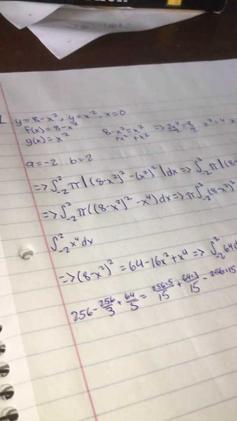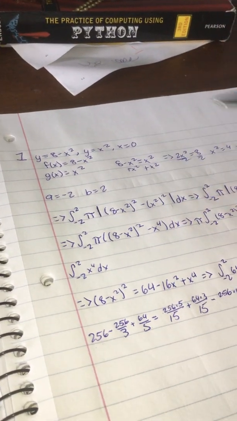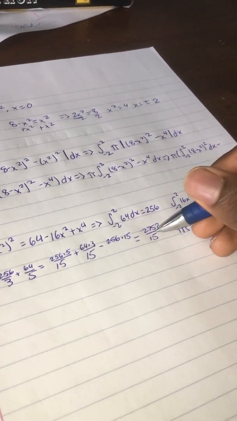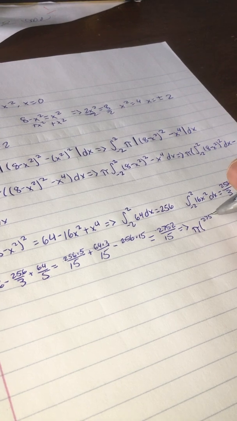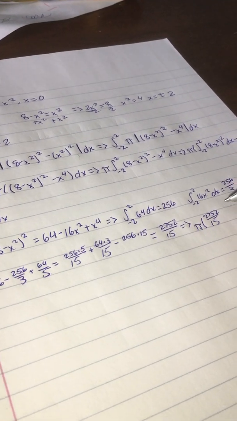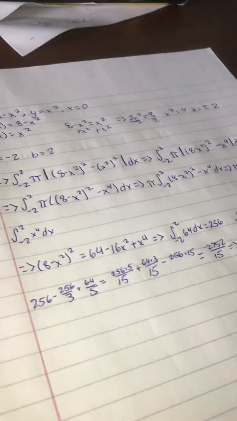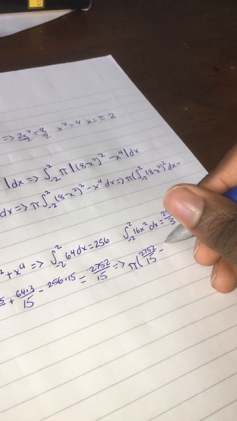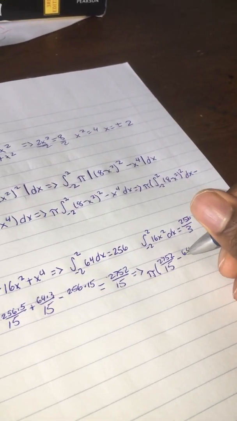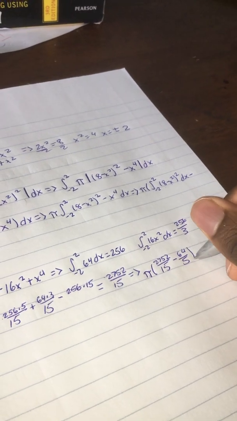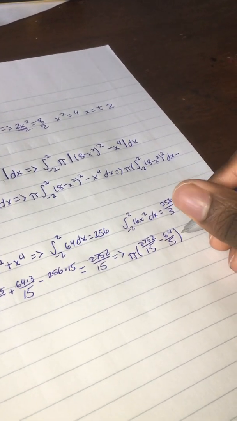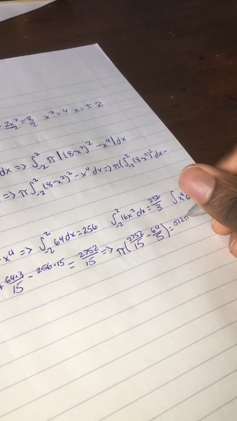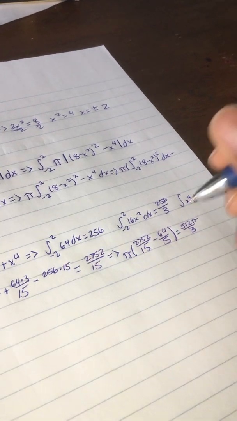From there, you bring it back to the regular equation with pi. So then it'll be pi, get this answer right here, 2752 over 15 minus the x to the fourth answer, which is 64 over 5, which should then be equal to 512 pi over 3 once you simplify it.